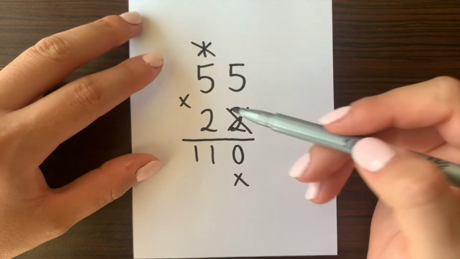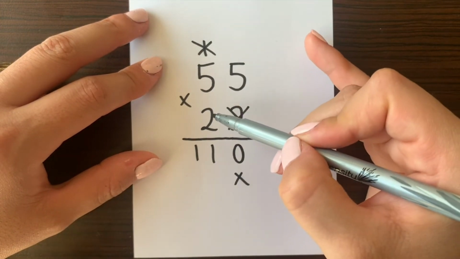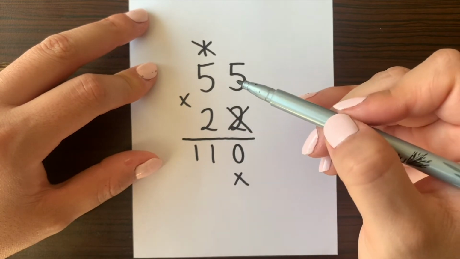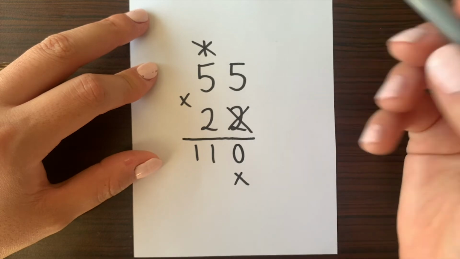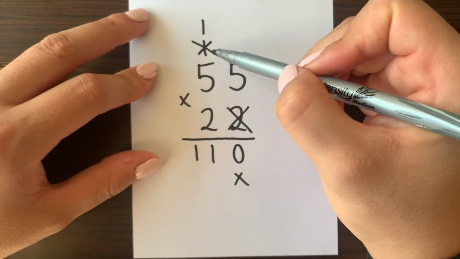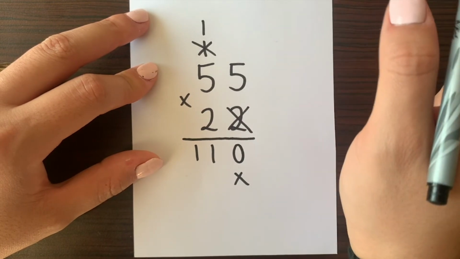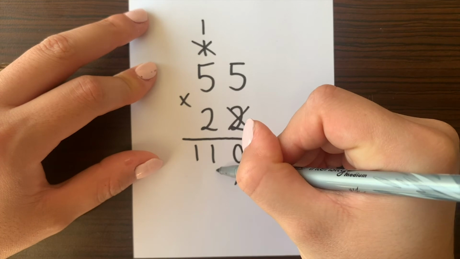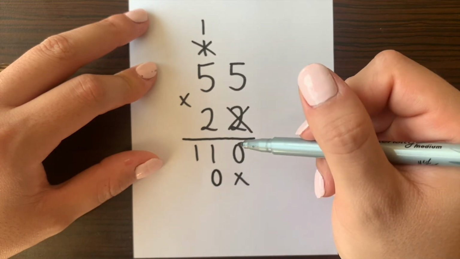Now, same process. 2 times 5 gives you 10 again, which is a double digit number. So what you do is you carry your 1. This is why we have to cross this one out so that we don't confuse it and we don't add it onto anything else. You carry your 1 and you place your 0 here for 10.